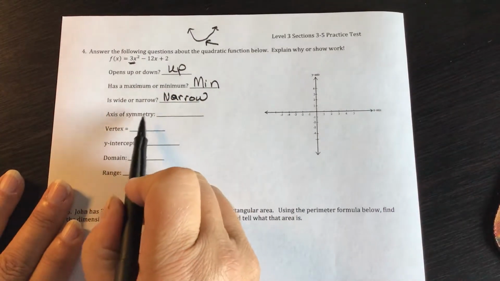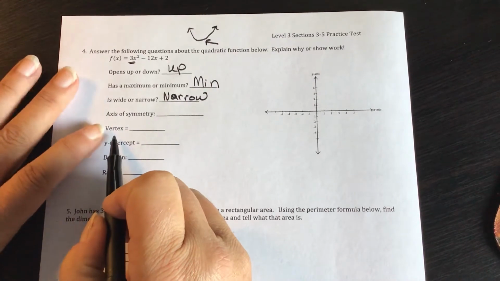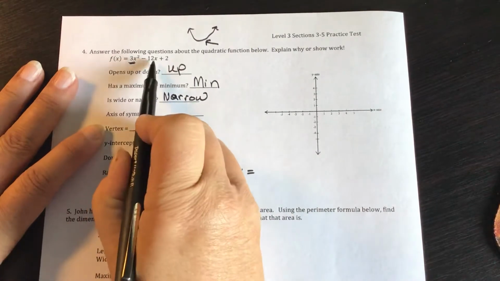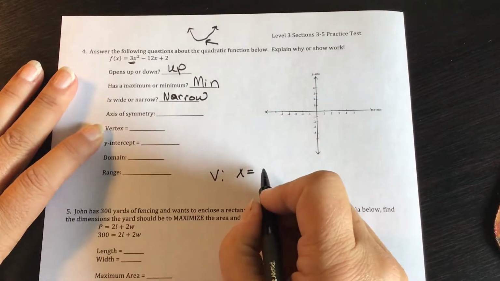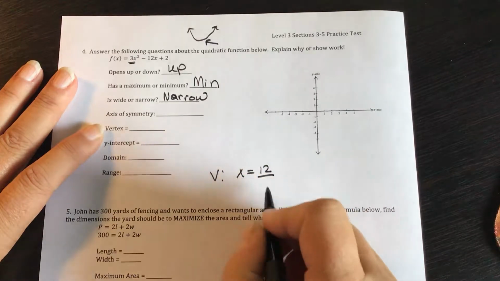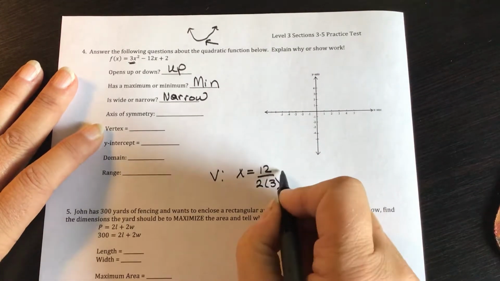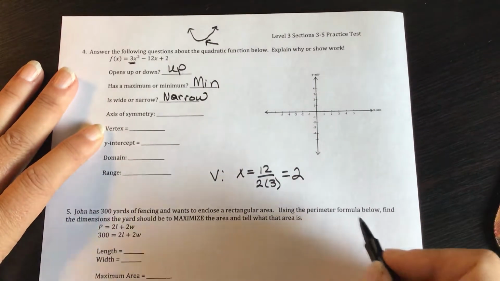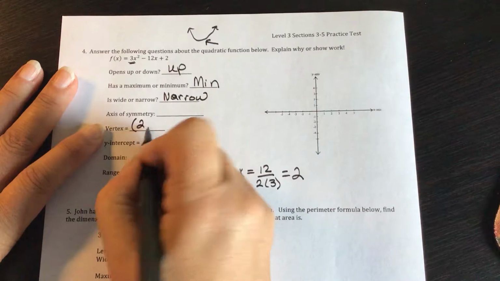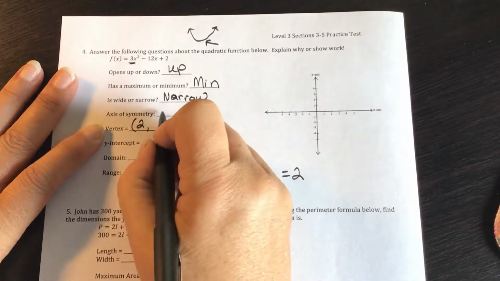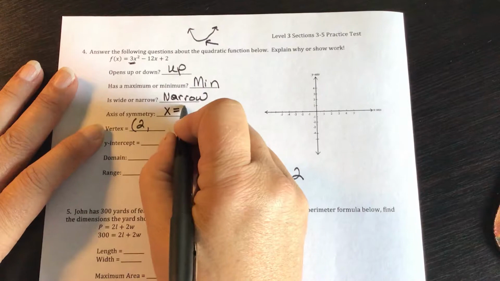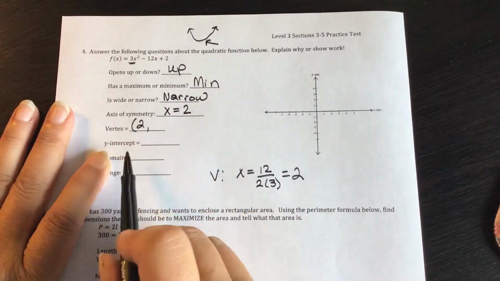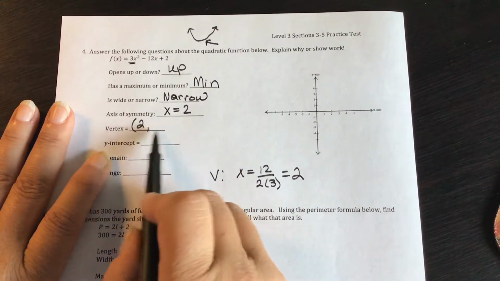Now, to get the axis of symmetry, we really need to find the vertex. So for the vertex, to get the x coordinate, minus b, so the opposite of negative 12 is 12, over 2 times a, which is 3. So this is 2. So the x coordinate of my vertex is 2, and the axis of symmetry would be the vertical line x equals 2. And then the y-coordinate of my vertex.